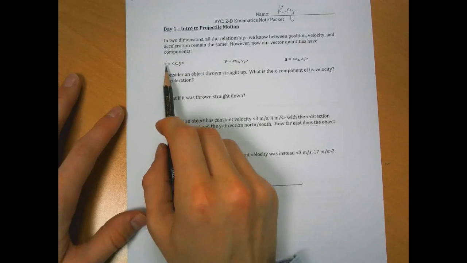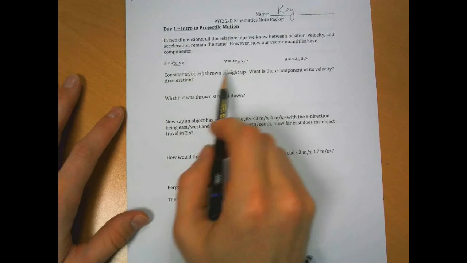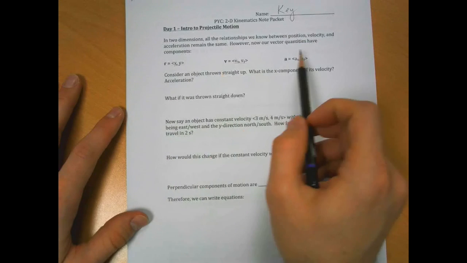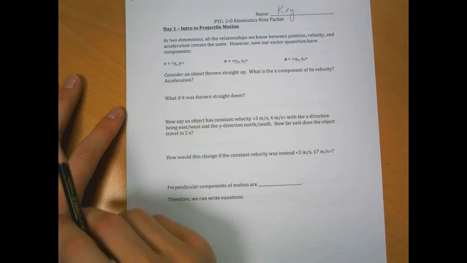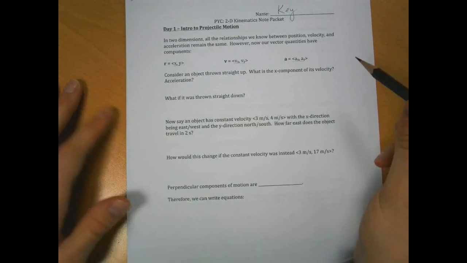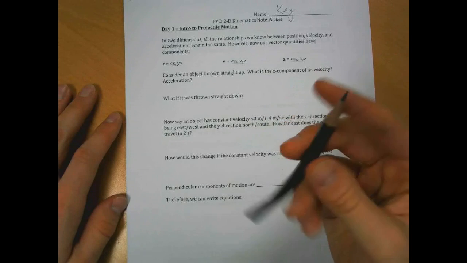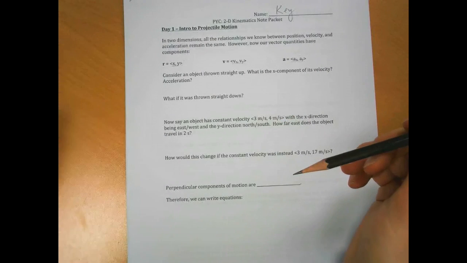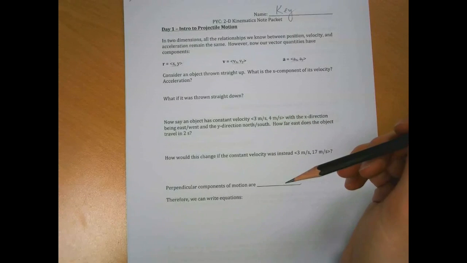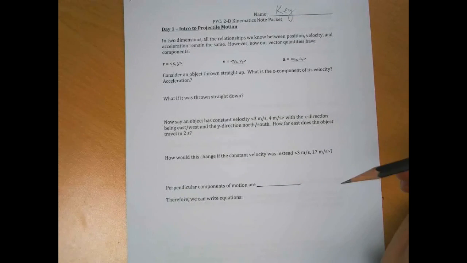So our position will be a vector that has an x component and a y component. Velocity also will be a vector with x and y components. Acceleration will be a vector that has x and y components as well. And so the math winds up being a little more complicated, and that does introduce a new level of complexity to some of the conceptual relationships as well.